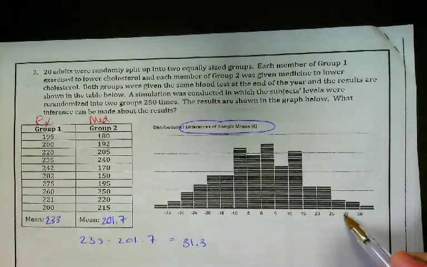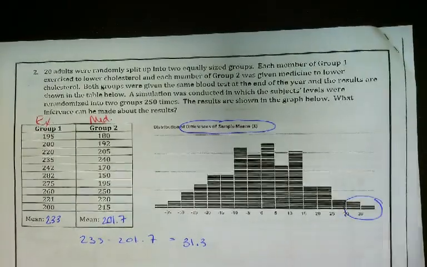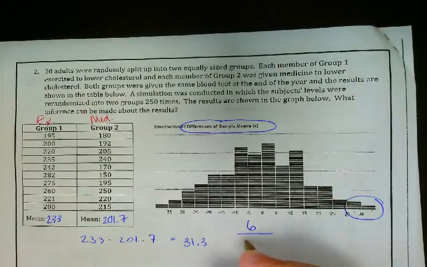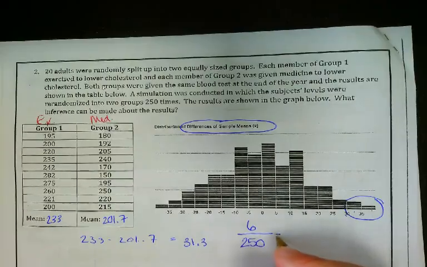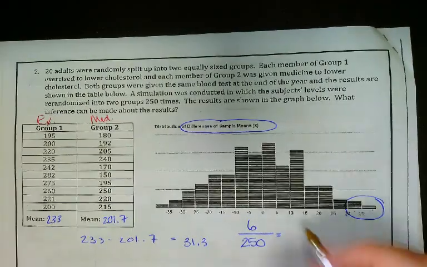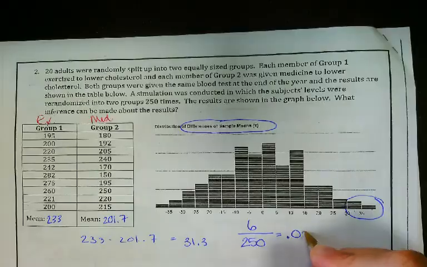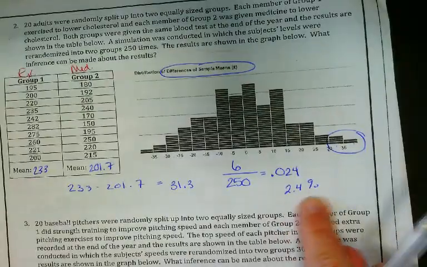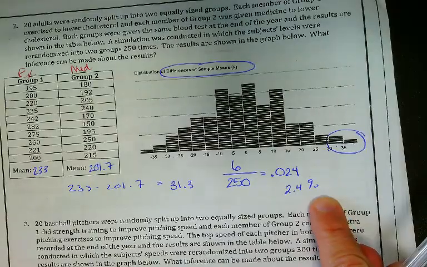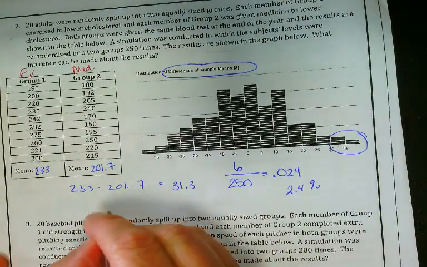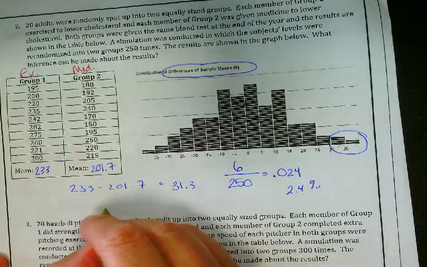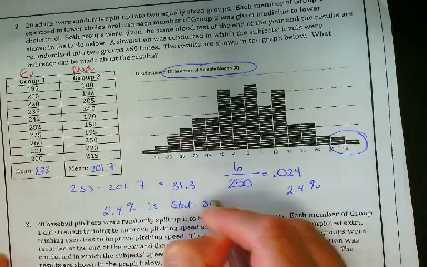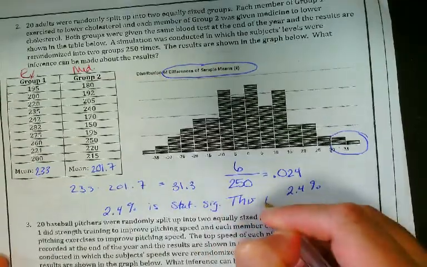Obviously it's to the right of 30. So that's approximately how many values there? 6 out of a total of 250. And 6 divided by 250 is 0.024, which is 2.4%. And what am I comparing to again? 2.5. Therefore, yes, 2.4% is statistically significant. I'm going to say this is unusual.